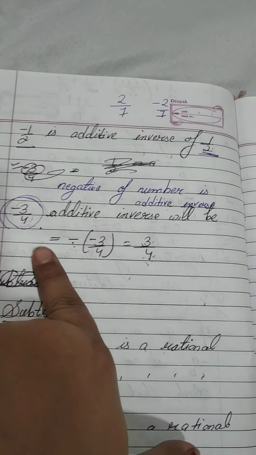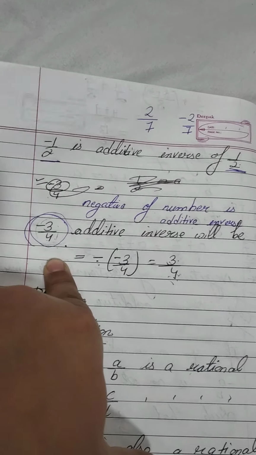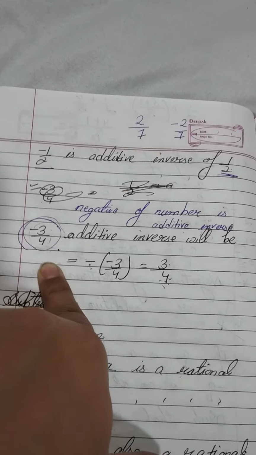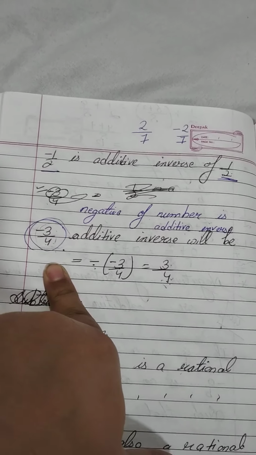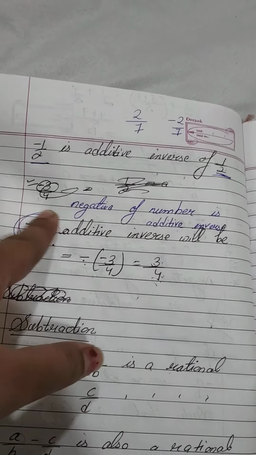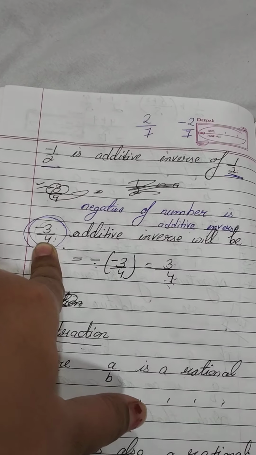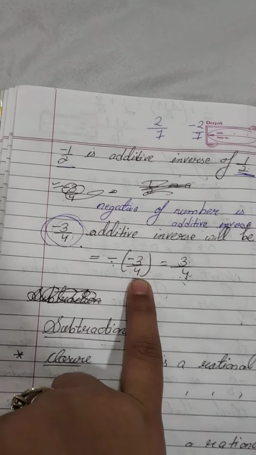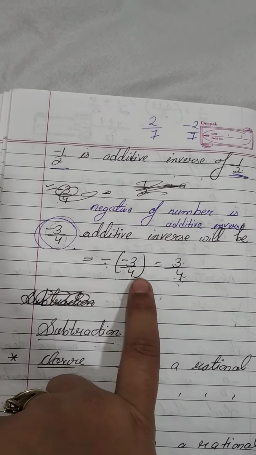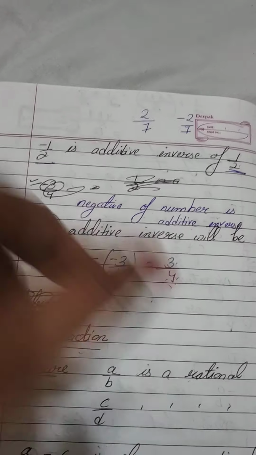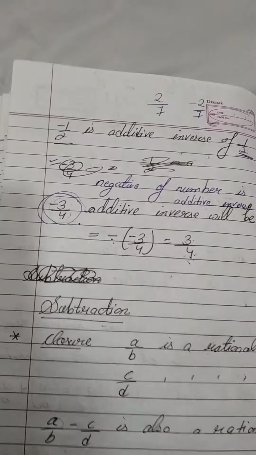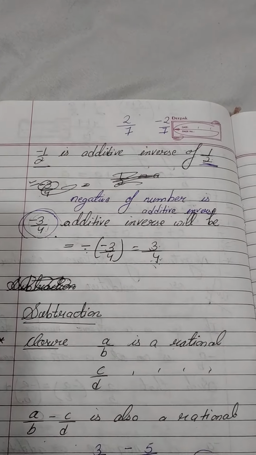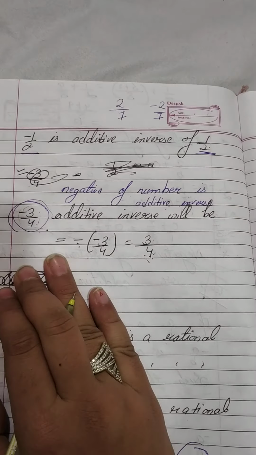Now if I ask you what is the additive inverse of minus 3 upon 4, I said the additive inverse is the negative of the number. That means I have to calculate the negative of this number. The negative of this number is minus of minus 3 upon 4. Right? This is the negative of the number. Minus minus plus. So this becomes 3 upon 4. This is what the additive inverse is.